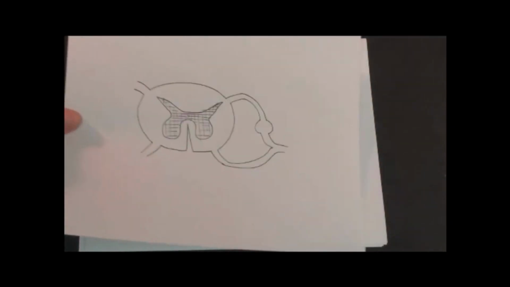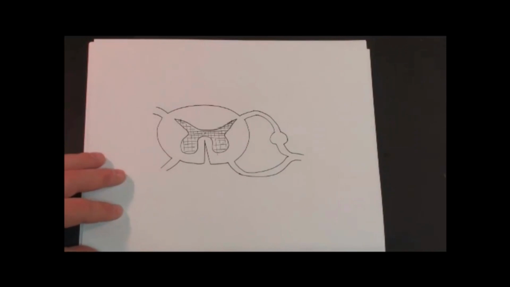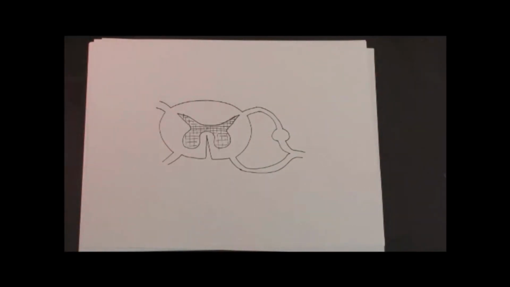Alright, so let's do a quick review of the spinal cord and the major somatosensory ascending systems taking information from the periphery up to the cortex. And we're going to throw in a little bit of the descending system, the lateral corticospinal tract, which is the main motor tract that we care about in medical neuroscience.